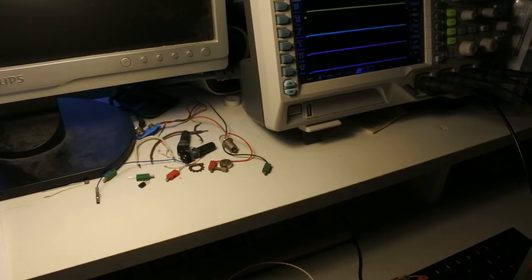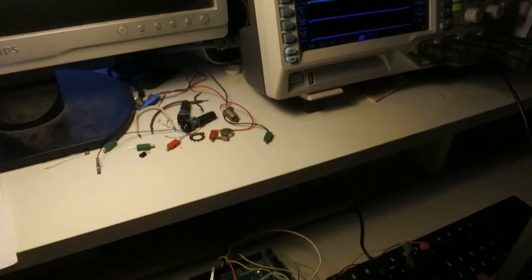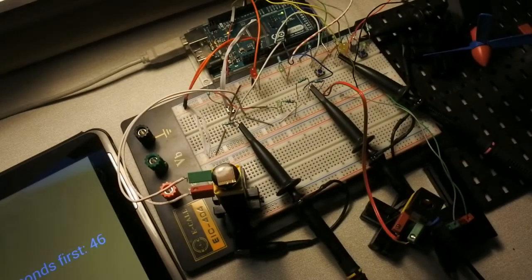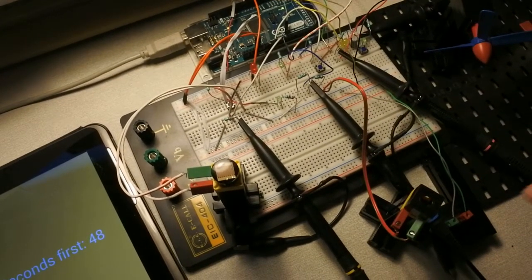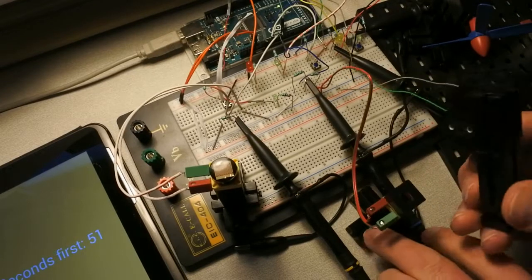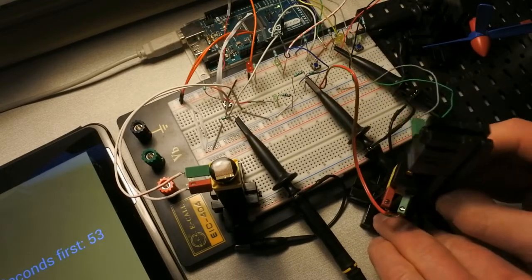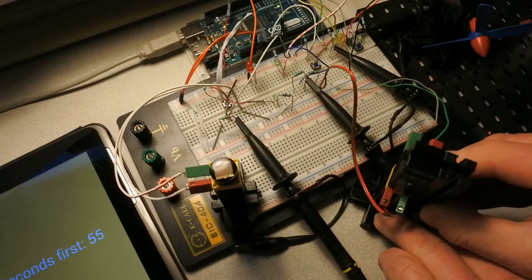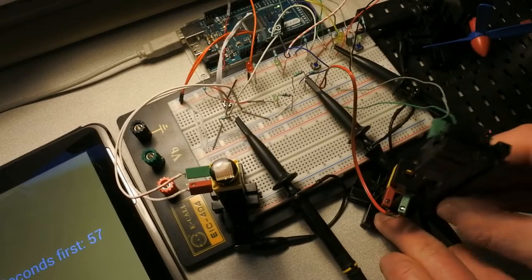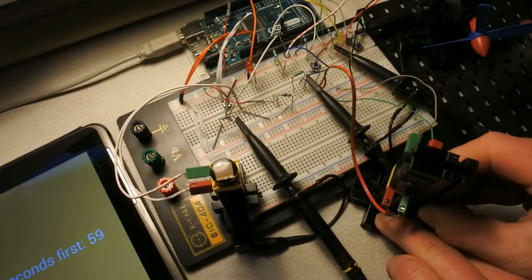So that works as well, which means that the transistor works, but the lamp needs some attention, so I'll put it back. Oops, like this.